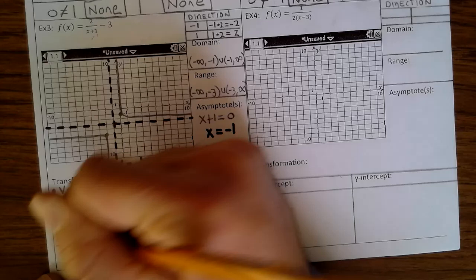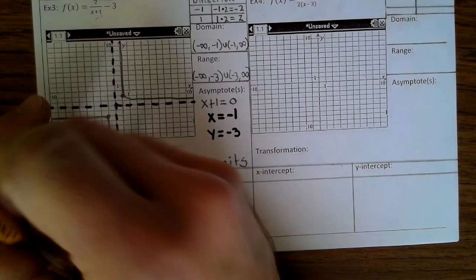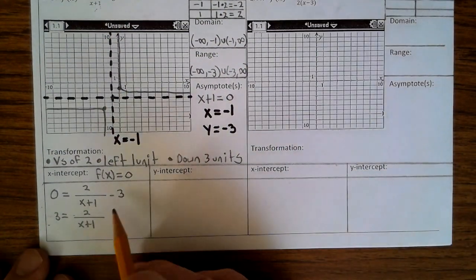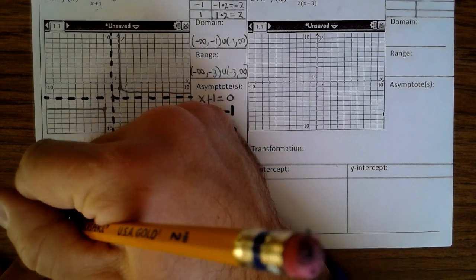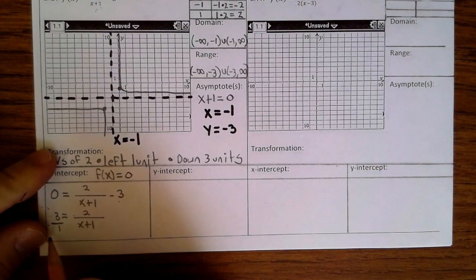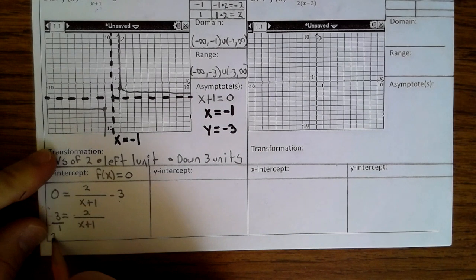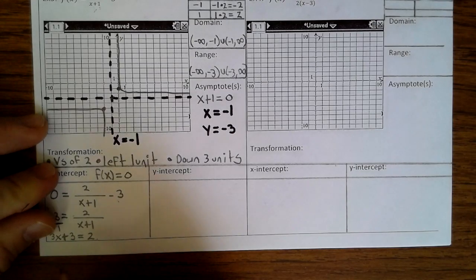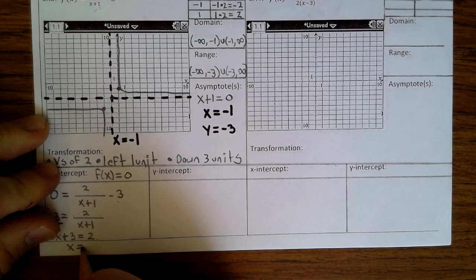Now you're going to cross multiply. So you get 3x plus 3 equals 2. You're going to subtract 3 from both sides, divided by 3. x equals negative 1 divided by 3. So your x-intercept is negative 1 divided by 3, comma 0.